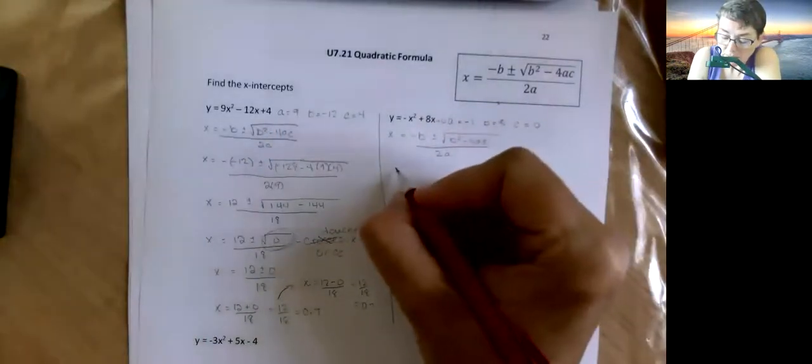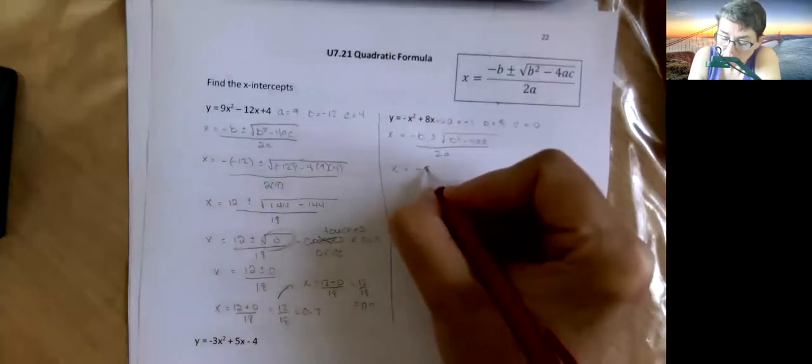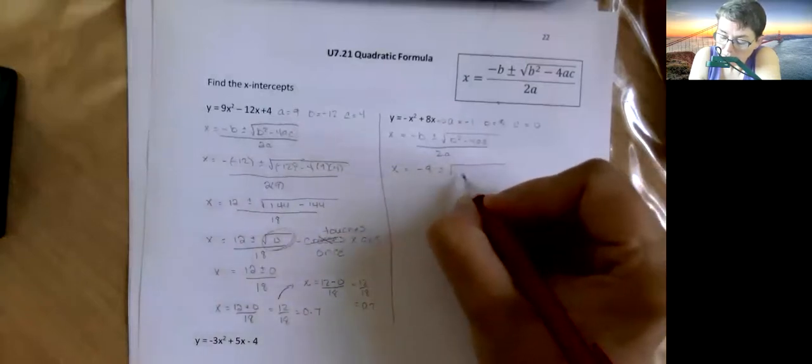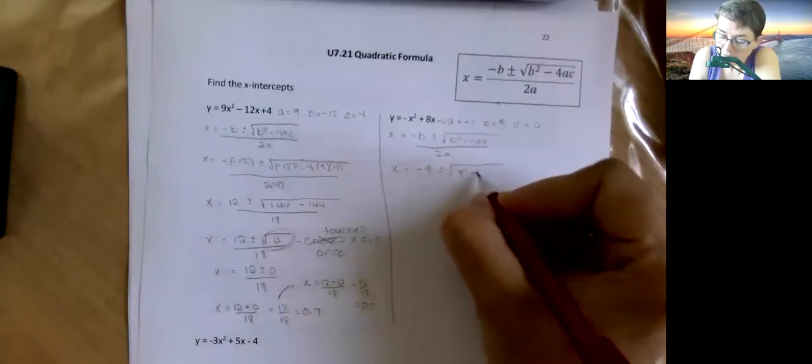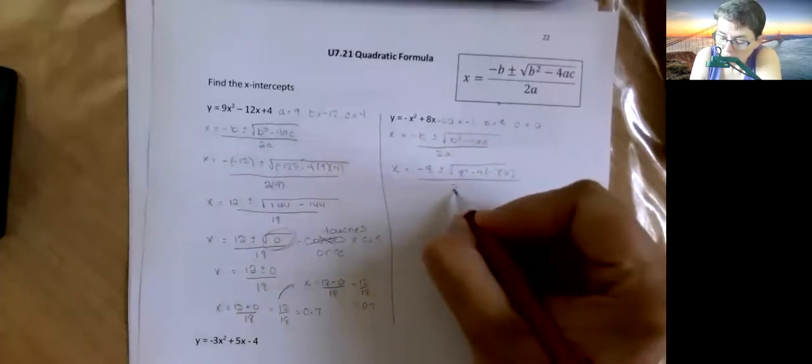And you're thinking, why are you writing it? It's sitting over there. Well, you know what? If you write it out enough times over the years, you will memorize it, and that's a cool thing. So -8 plus or minus square root of b squared, 8 squared minus 4 times A, which was minus 1, times C, which was 0, over 2 times minus 1.